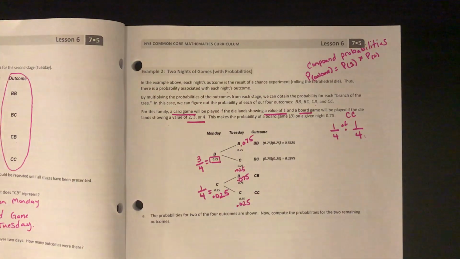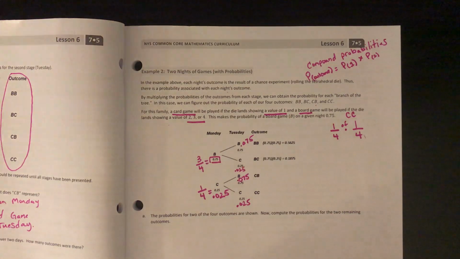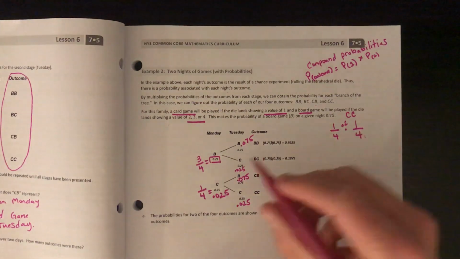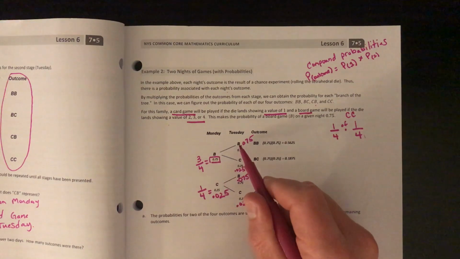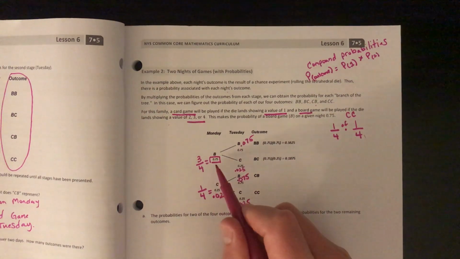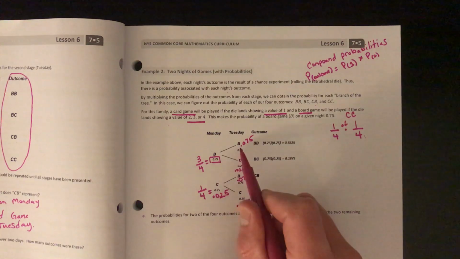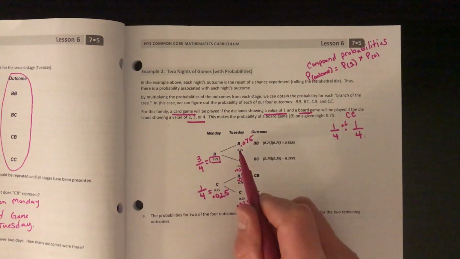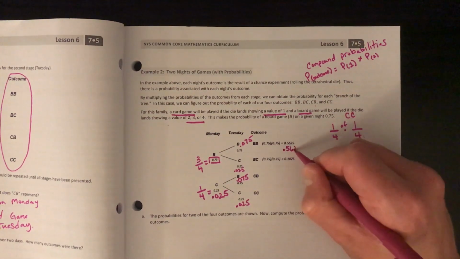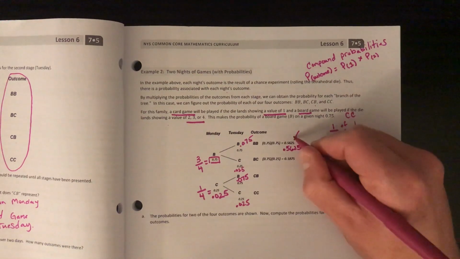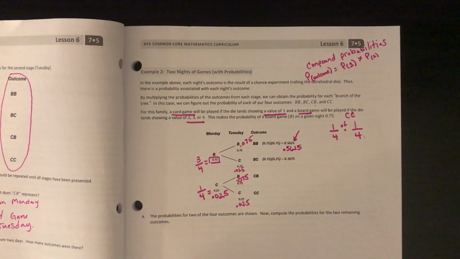But basically the idea is we take the probability of the first thing happening, multiply it by the probability of the second thing happening, and that's the probability of them happening together. So here, in order to find the probability of playing a board game and then playing a board game again, since the probability of playing a board game is 0.75 in both stages, we do 0.75 times 0.75, and we get 0.5625. This is written right here, but it's so small that I don't know if you can see it in the video.